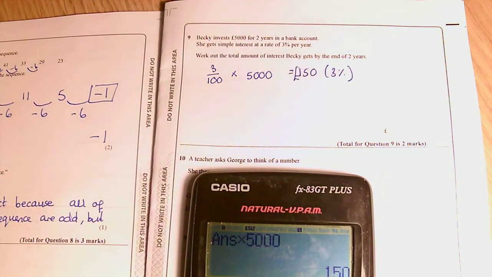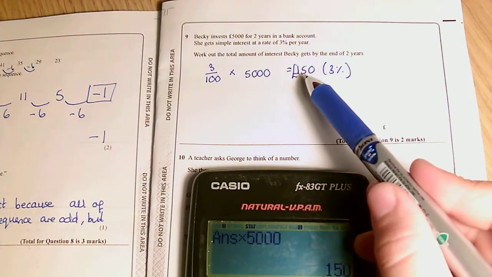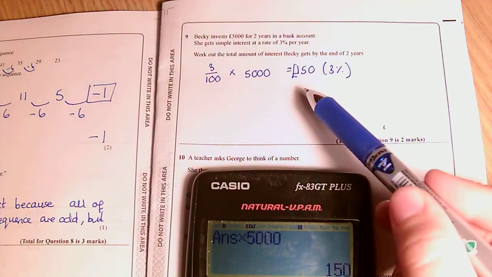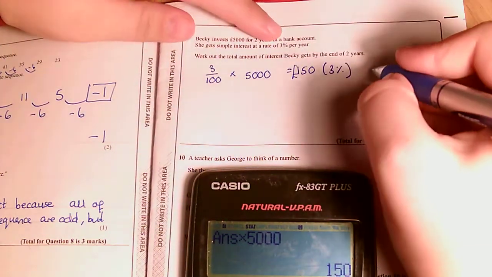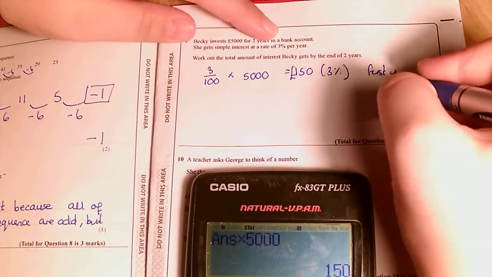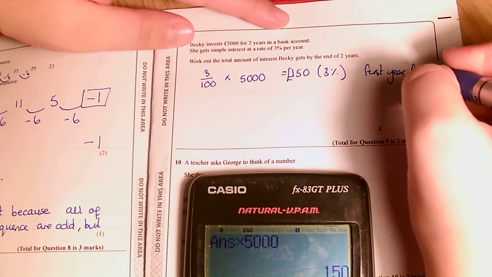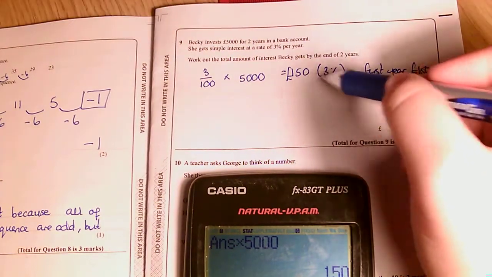So after the first year, she gets an extra £150. But then she gets £150 again. After the first year, she's earned £150 because that's 3%.